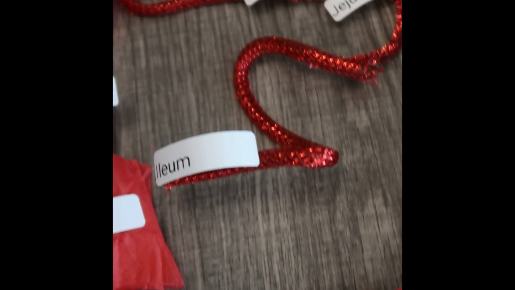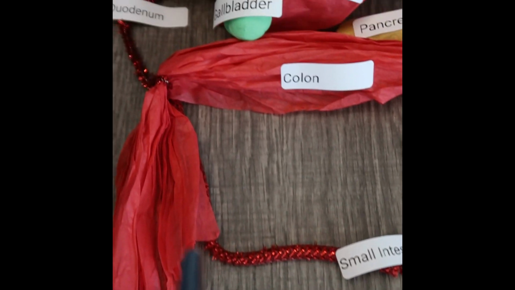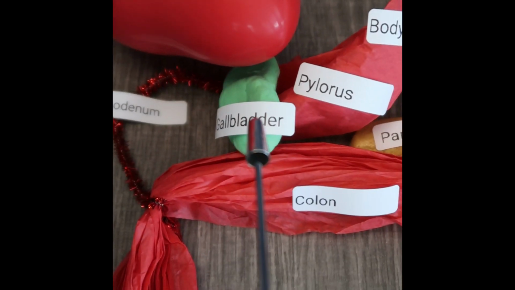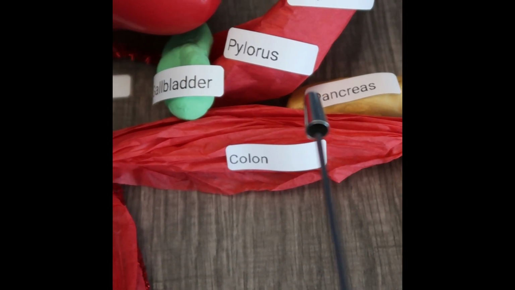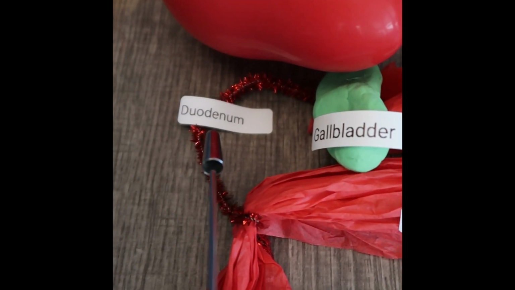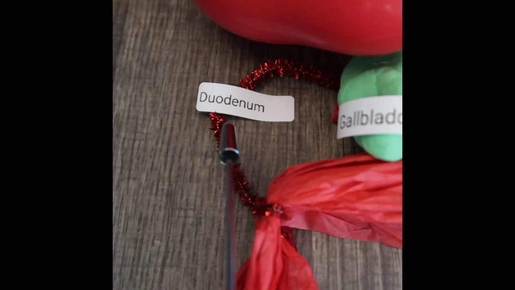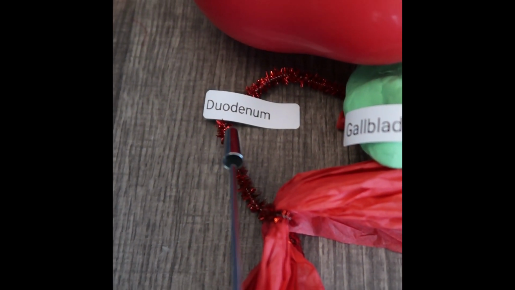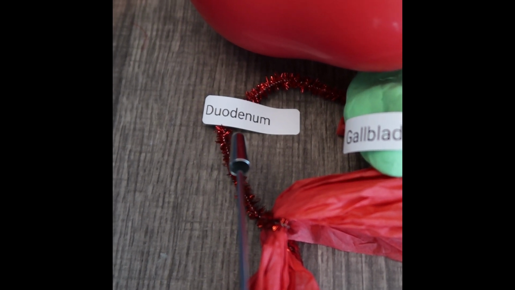Now one thing I want to point out when we go back to the small intestine is the liver, the gallbladder, and the pancreas. All three directly, also along with the pylorus connection, connect directly to the duodenum of your small intestine. So definitely know how the food travels through your body. So let's look at the parts and talk about them.